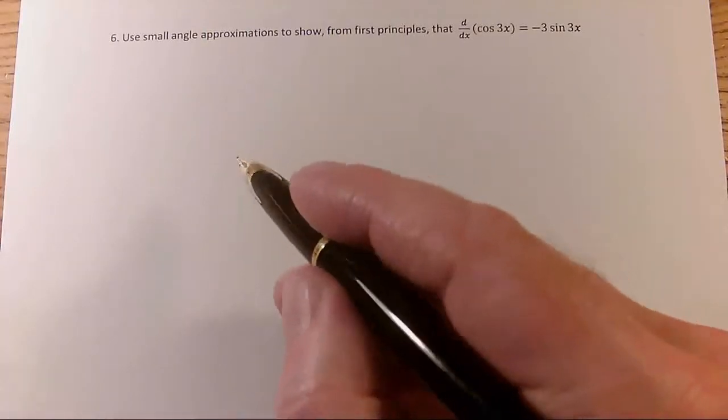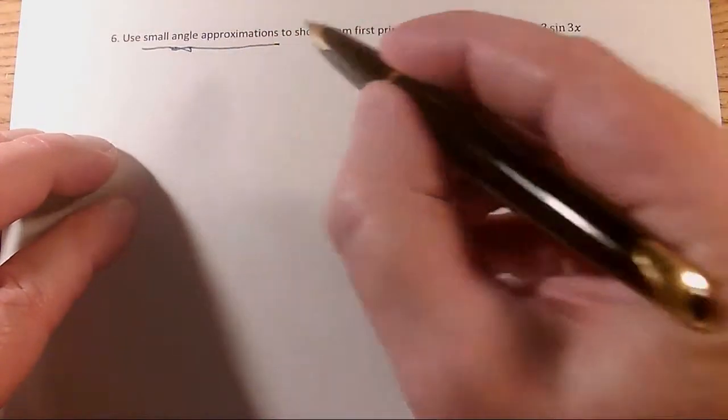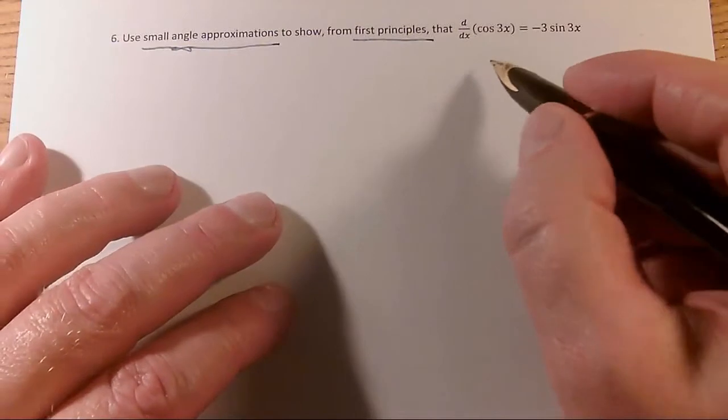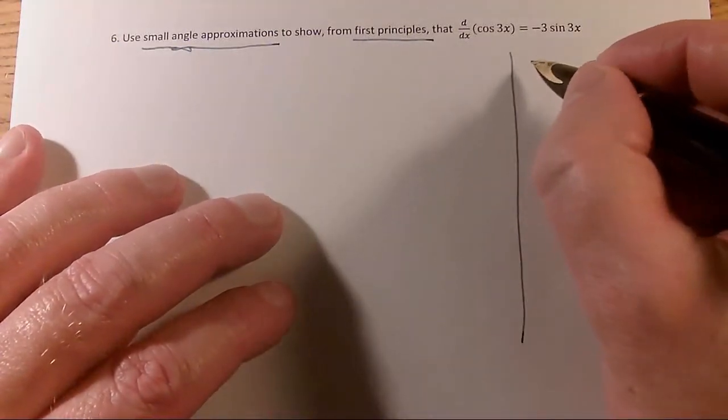Okay, the first things we clock in this question are, firstly, we're going to have to use some small angle approximations, and secondly, we're going from first principles. Oh, and it's trig. Okay, so what do small angle approximations tell me? Well, these are in the formula book.